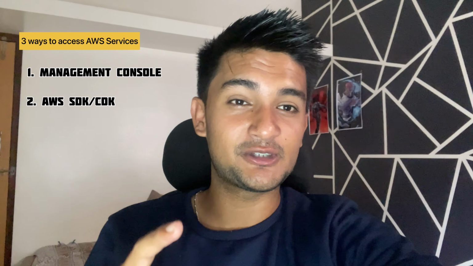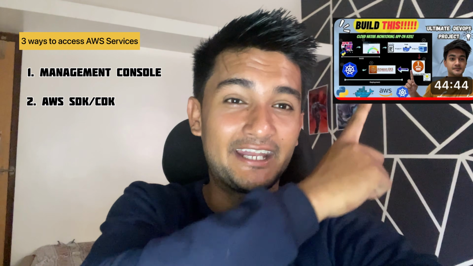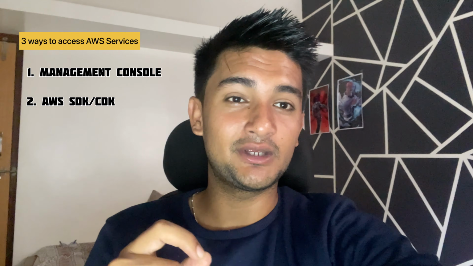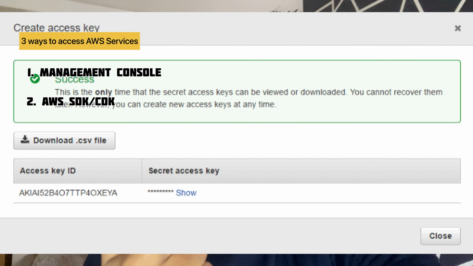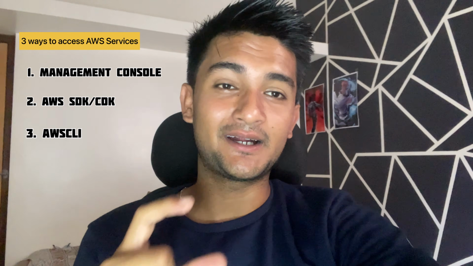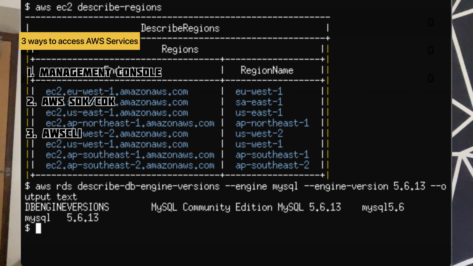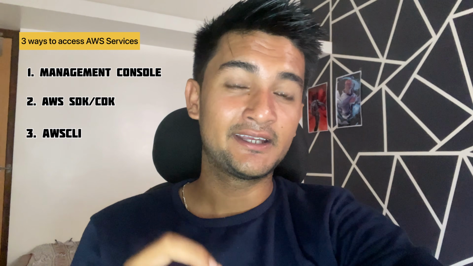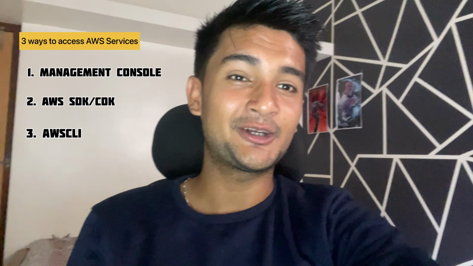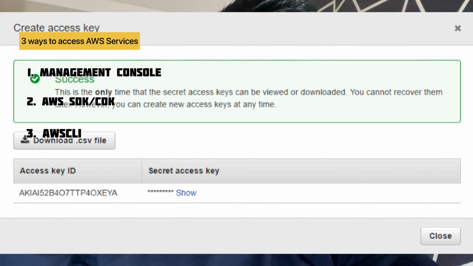And I've shown how to use Boto3 to create resources in this DevOps project. Go check it out. So if you want to create resources using SDK, you need to use access key and secret access key. The third option to access AWS services is using CLI, or Command Line Interface tool by AWS, that lets you create services using commands. And if you want to connect your AWS with Terraform, you need to log in using AWS CLI. You can log into AWS CLI using the same access key and secret access key.